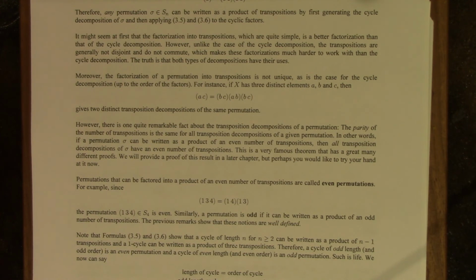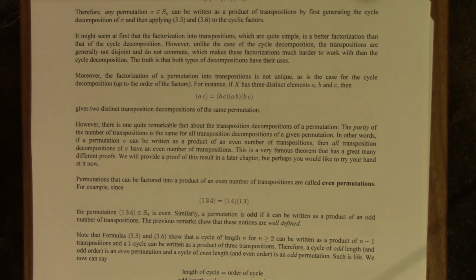The parity of the number of transpositions is always the same, no matter how you decompose into a product of transpositions. If one such decomposition is into an even number of transpositions, all such decompositions must have an even number of transpositions.